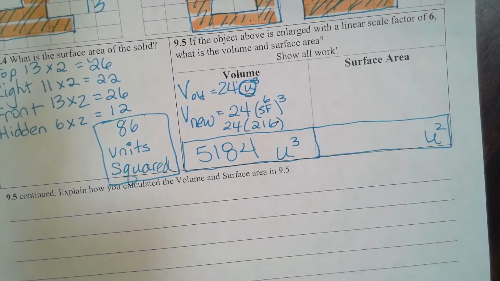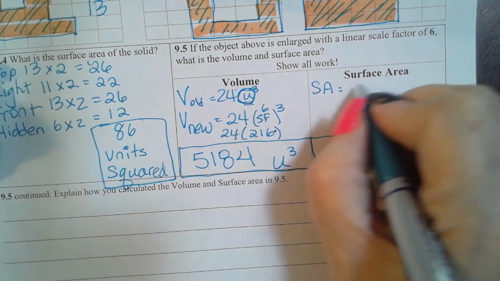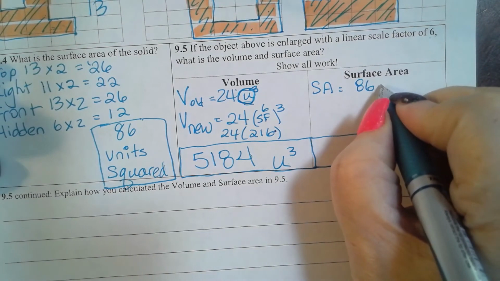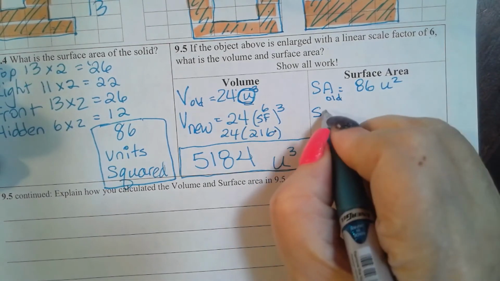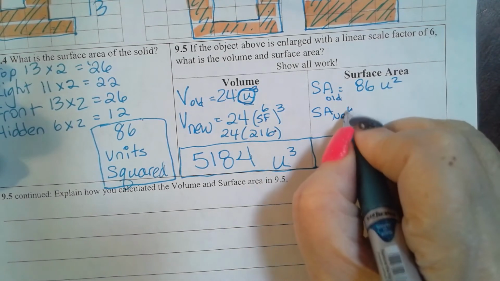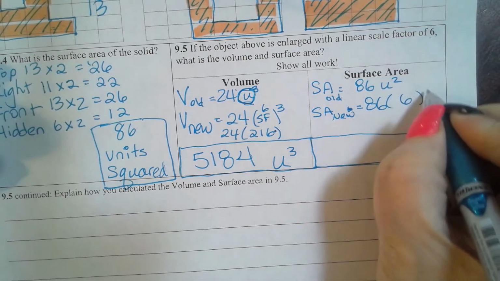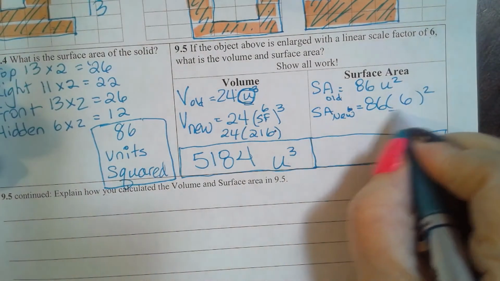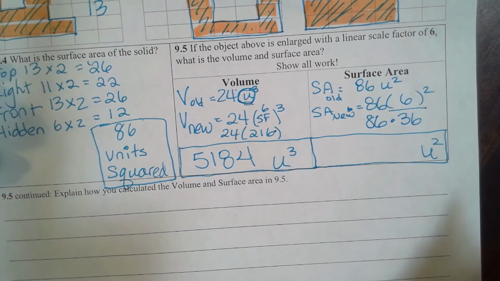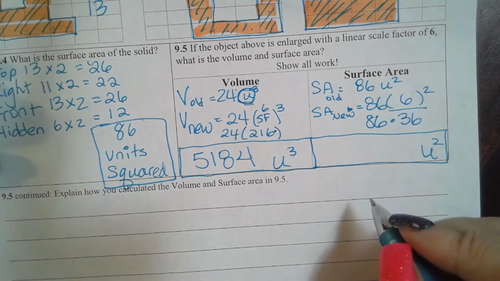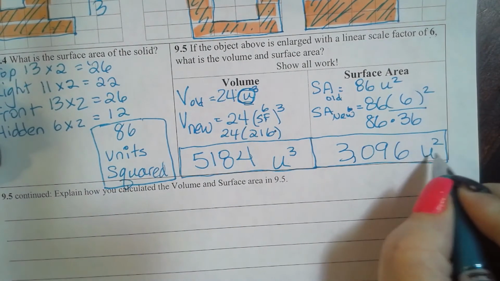And then my surface area is going to be very similar. I'm going to take my original surface area, which was 86, and the units were squared. This is my old surface area. My new surface area is going to be 86 times the scale factor squared. And the scale factor is 6, so that's 36 times 86. And when I multiply those, my new surface area is 3,096 units squared.